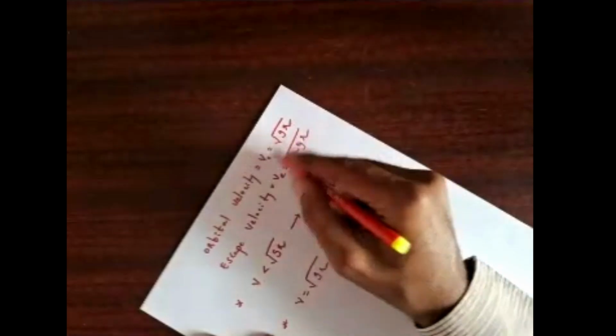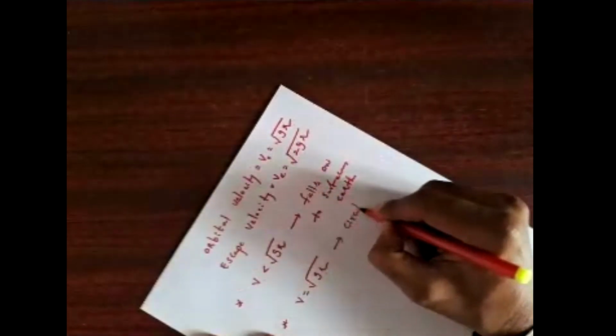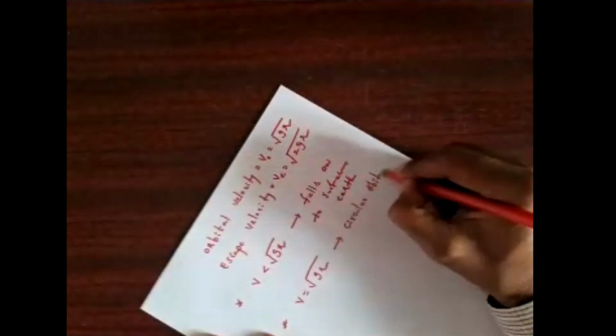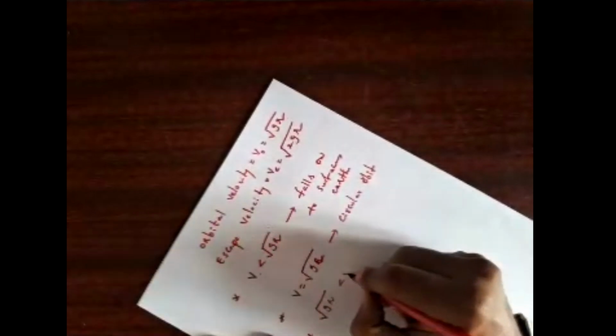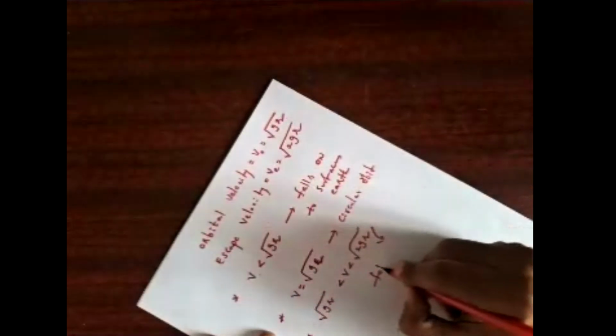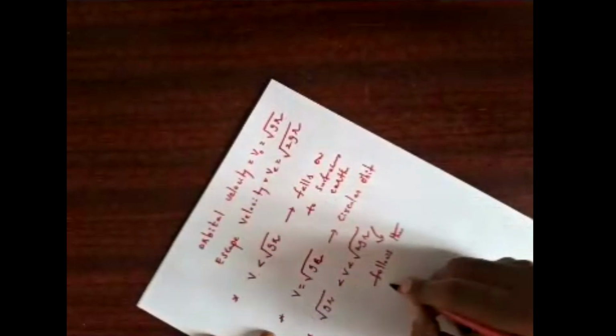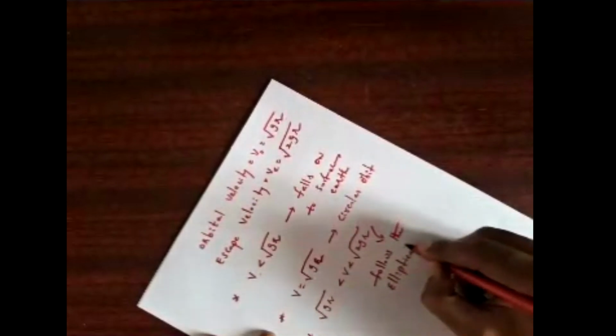If the body is moving with v equal to root gr, as we just considered, that body is in the circular orbit. Next one. If the body has a velocity in between root gr and root 2 gr, then the body follows the elliptical orbit.